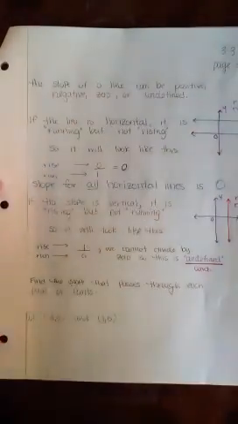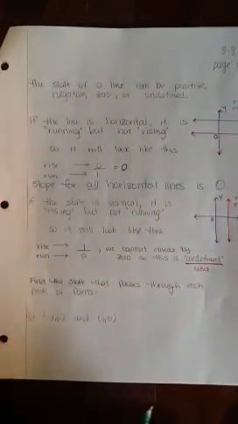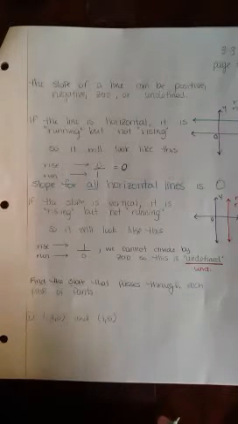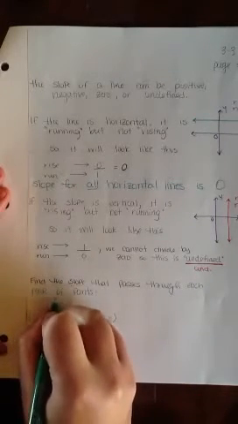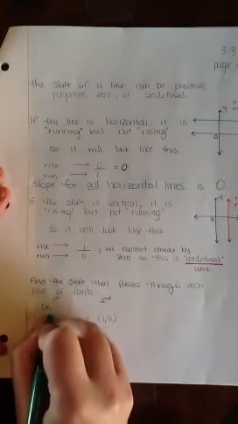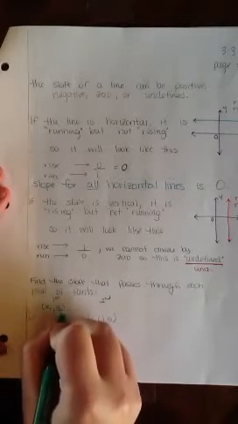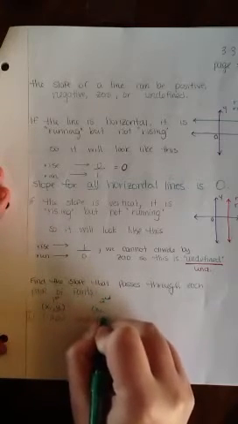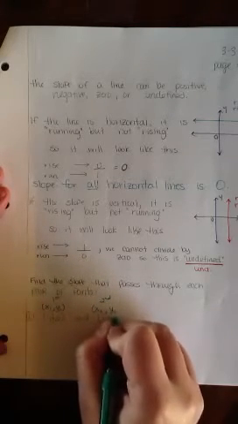It gives us the coordinates -2, 0 and 1, 5. I'm going to label the first one my first point and the second one my second point, which means that I have x sub 1, comma, y sub 1. And x sub 2, comma, y sub 2.